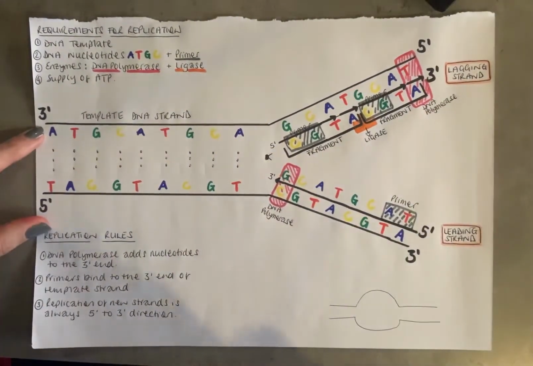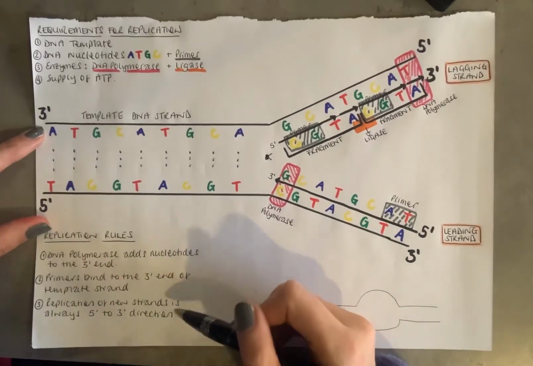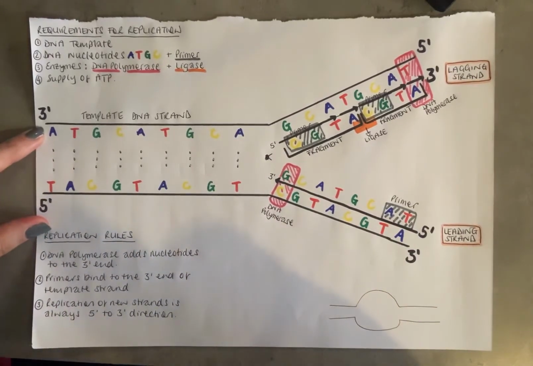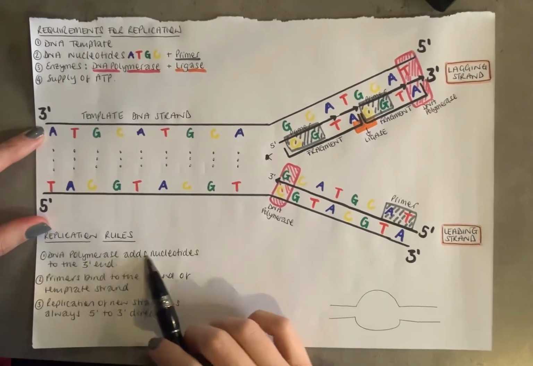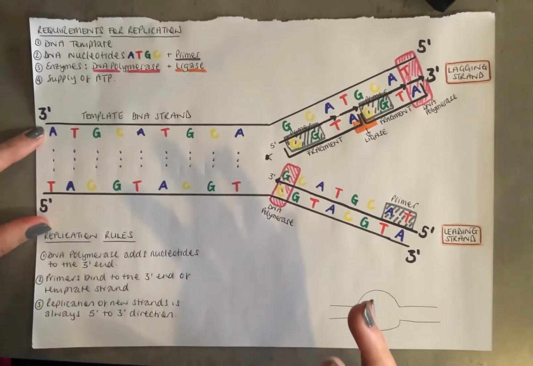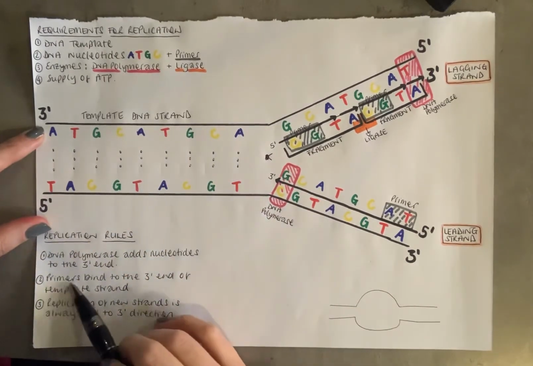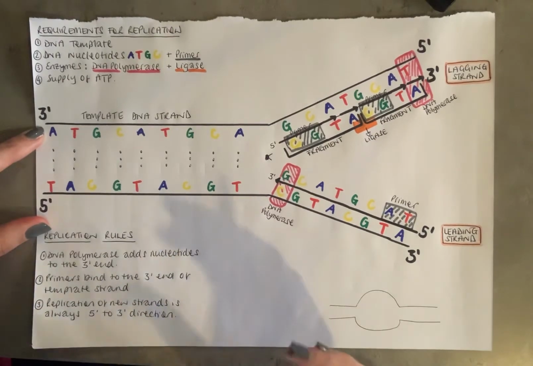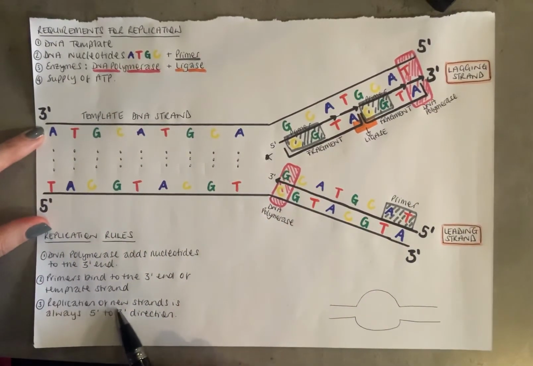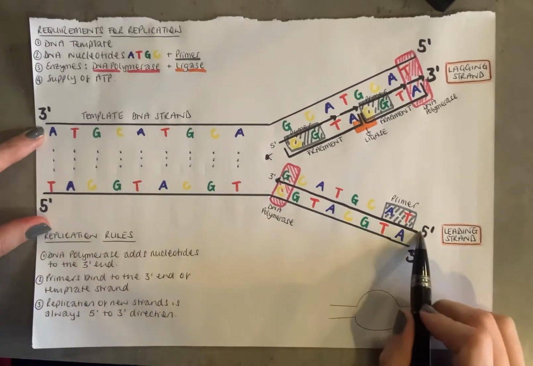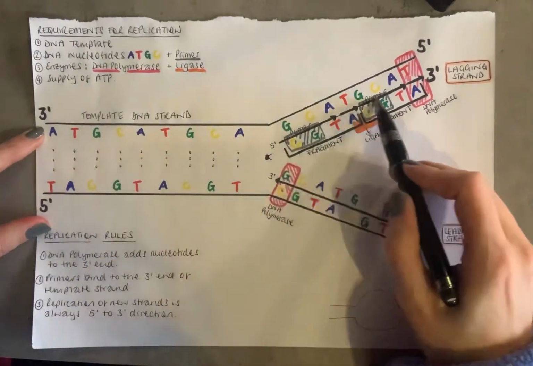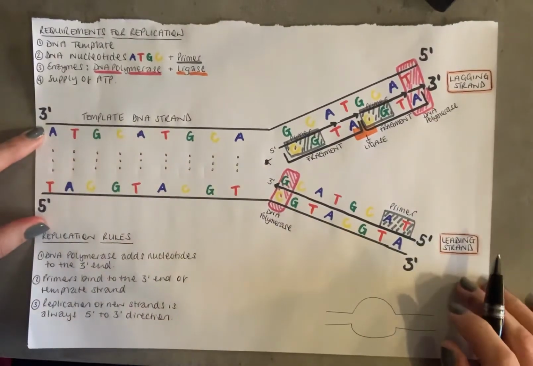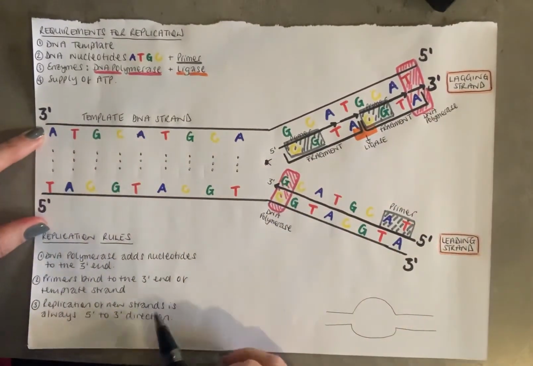But if you're still struggling with that, if you remember these golden rules, these replication rules, that'll be enough to get you through any form of question, okay? And the 3 things are: DNA polymerase adds nucleotides to the 3' of the new strand, really important, okay? Primers bind to the 3' of the template strand. We need a primer. DNA polymerase needs a primer to start the synthesis of the new strand. And then finally, replication of new strands is always in the 5 to 3 direction. And when we talk about 5 to 3 direction, we're talking about the synthesis of the new strand.